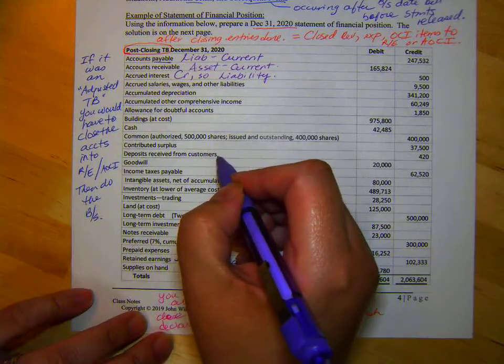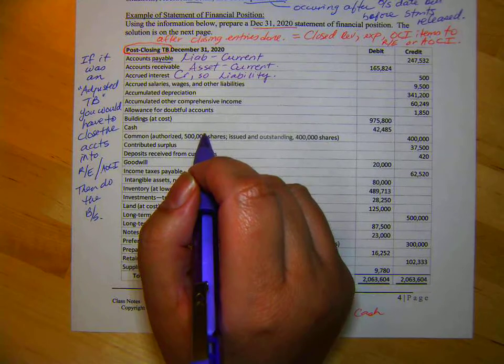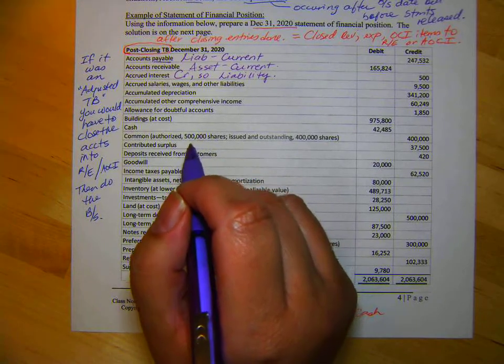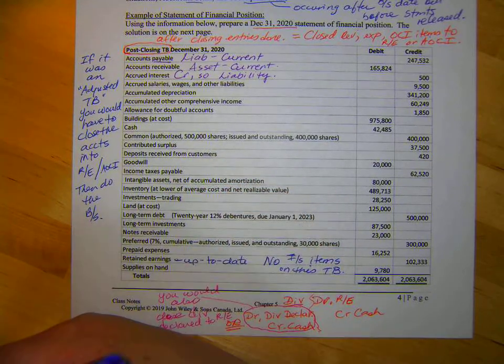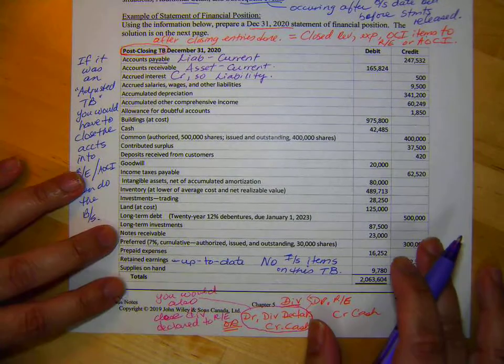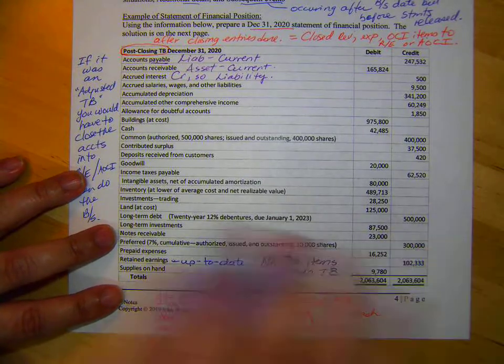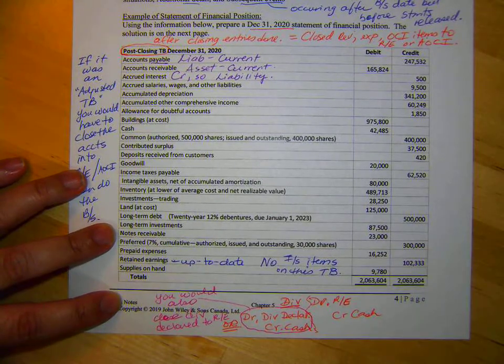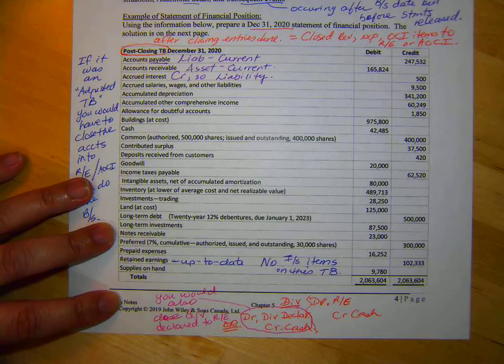Deposits received from customers. What do you think that is? Oh, sorry, I was waiting for you guys to answer me. Just ignore me. Well, if they're deposits, we may have to give it back. It's not revenue, so it's going to be a liability.